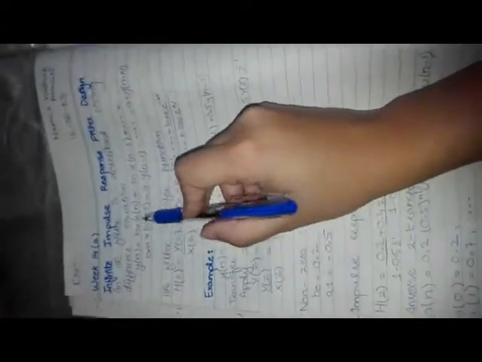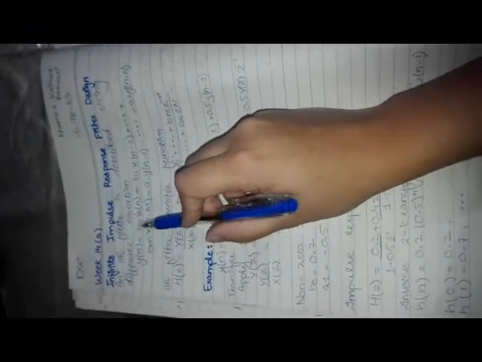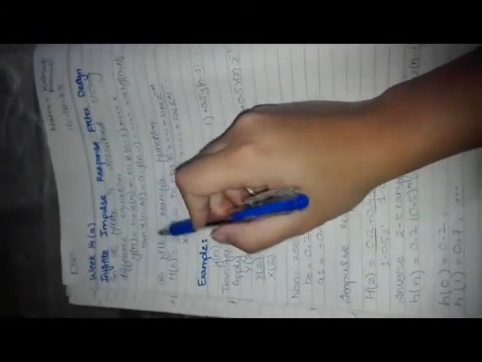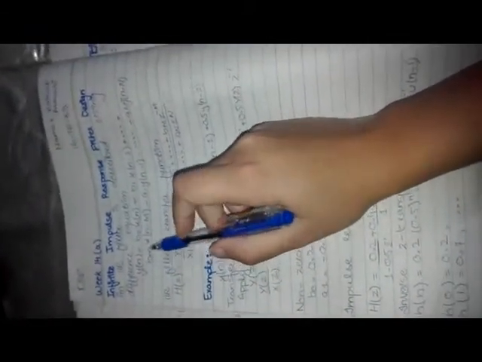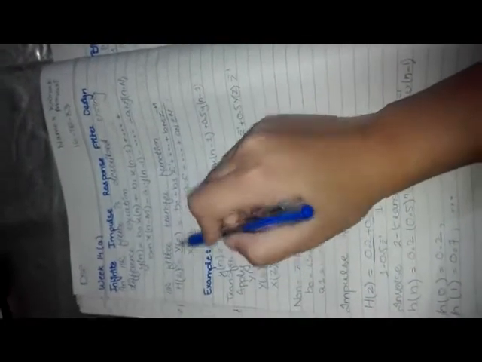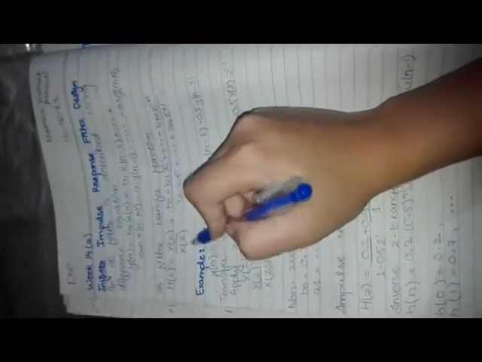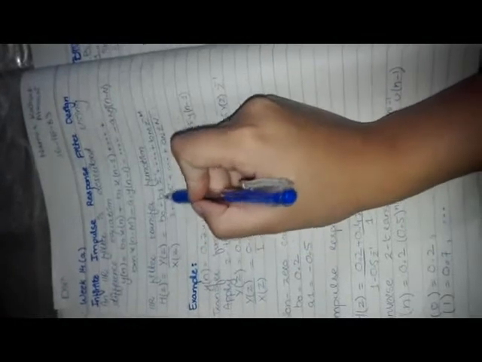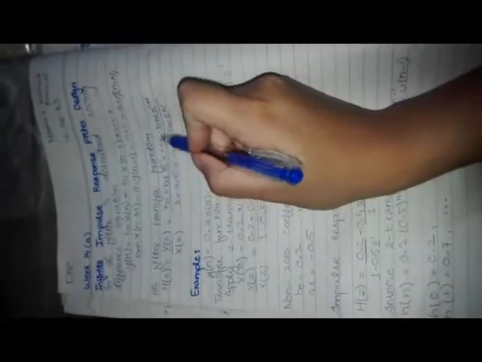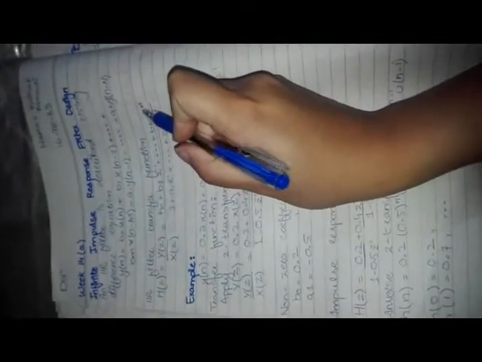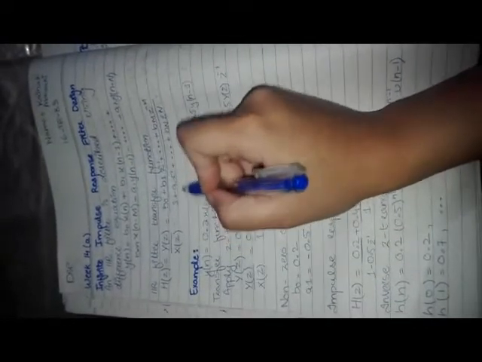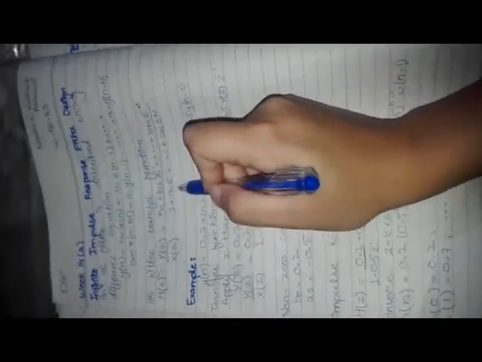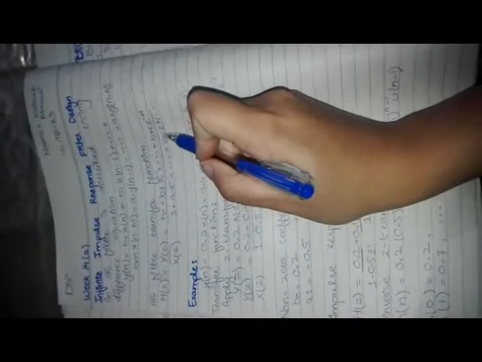And we can write the transfer function of the above IIR filter by applying the z transform. H of z is equal to Y of z over X of z, and we will obtain b0 plus b1 z inverse plus bm z raised to power minus m, and in the denominator 1 plus a1 z inverse and so on, an z raised to power minus n.